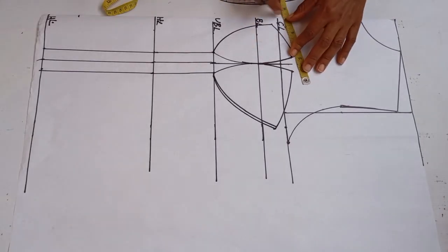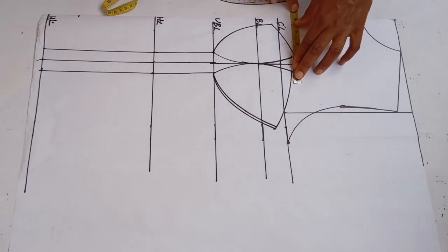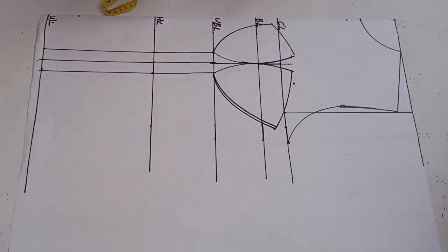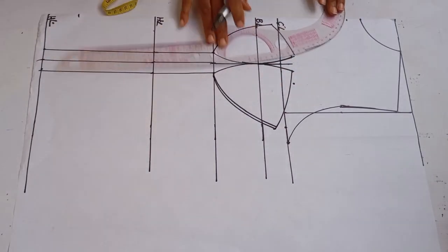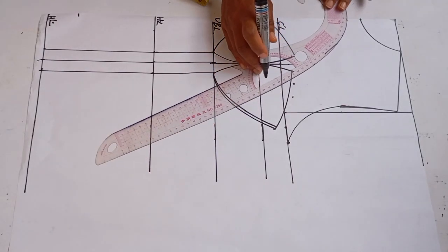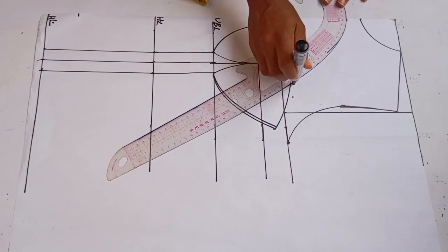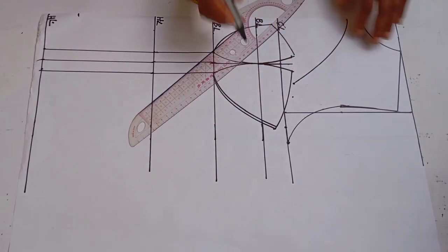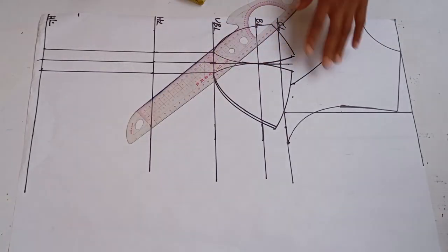Then I'm going to also measure 5 inches, square, and make a curve down there. So by the time you cut on both sides, you'll have a total of 10 inches. So that's what we have here.